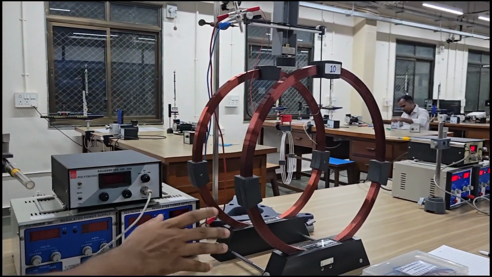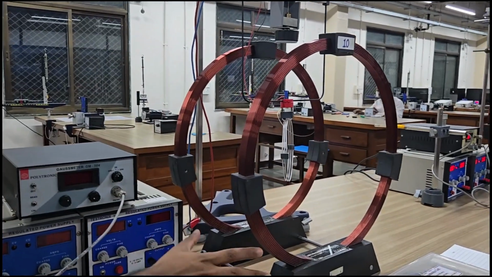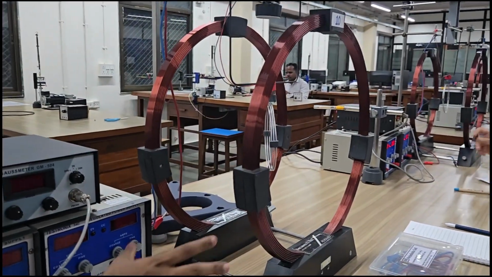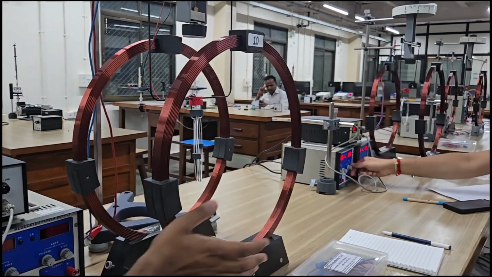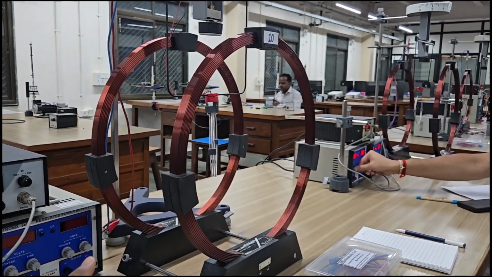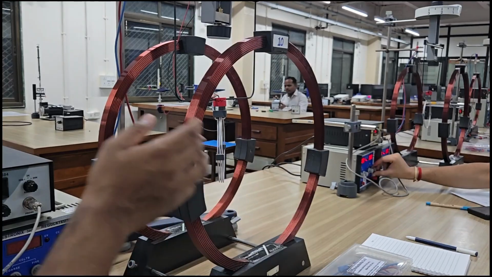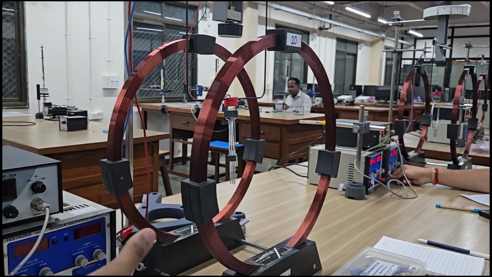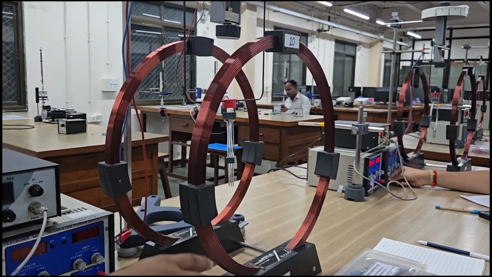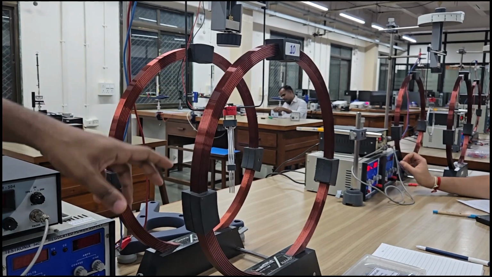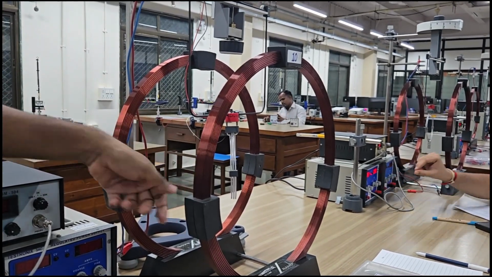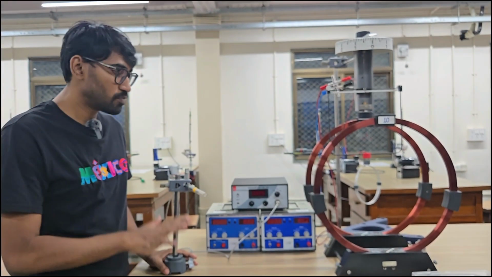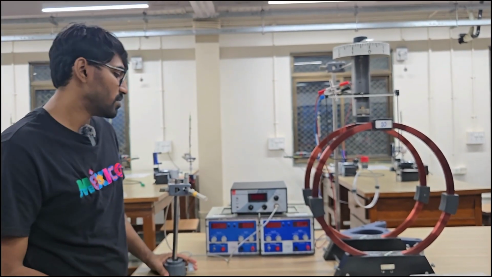Now if you look at it, the setup is quite rigid and it is fixed. It is because the radius of this coil is equal to the distance between them. What it does is that it produces a uniform magnetic field at the center, which we are going to use and calculate the magnetic field that is produced at the center with the help of this coil.